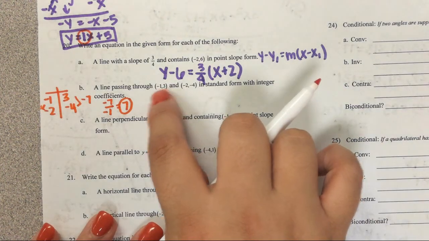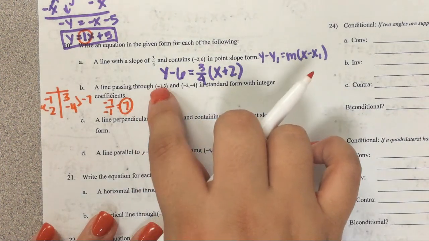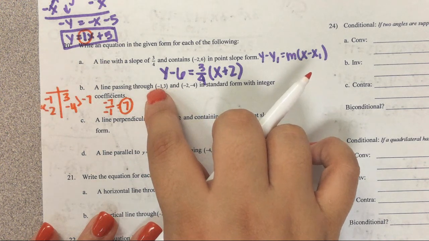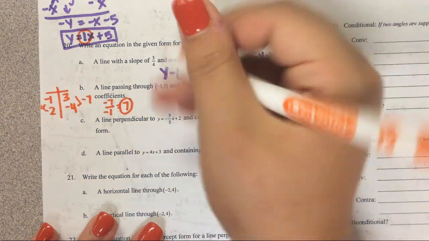Now I want you to think about it. If my slope is positive 7, 7 times negative 1 is negative 7. How do I get to 3?